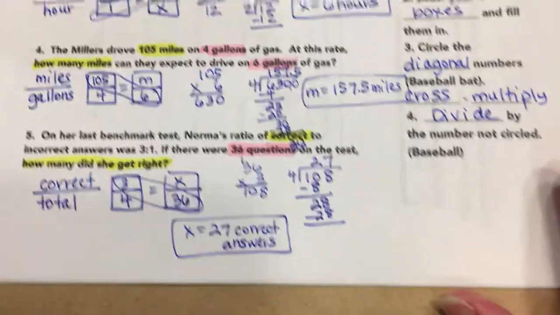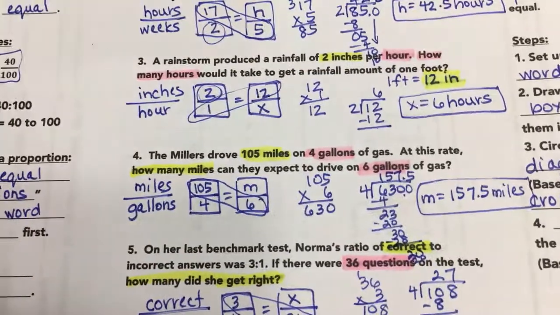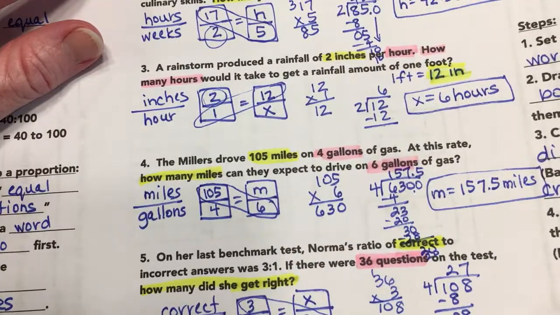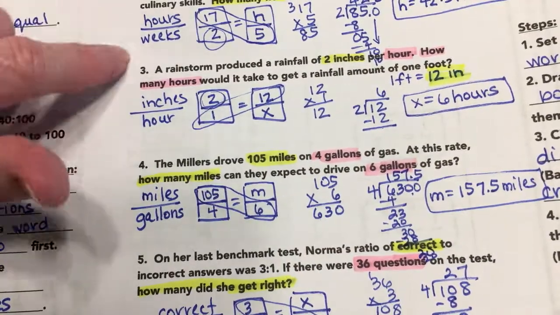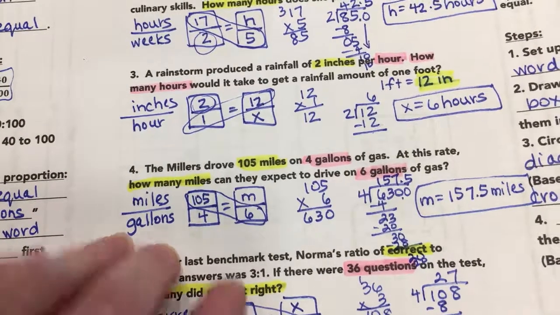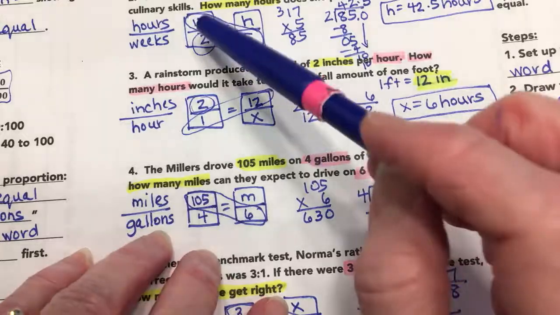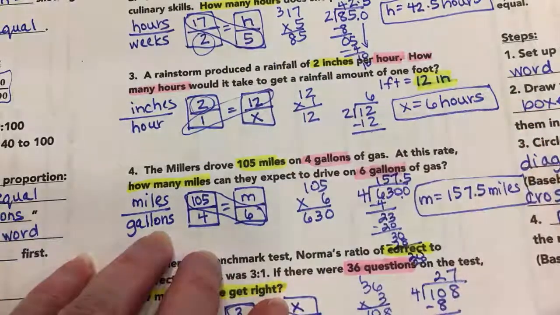Okay, so that's proportions. To set up a proportion, you need to start by looking for the words that are being compared. So like tape players and hours, and weeks and inches and hours. Then once you set up your words, set up your 4 boxes, fill those in, and then you're going to multiply diagonally and then divide by that third number.